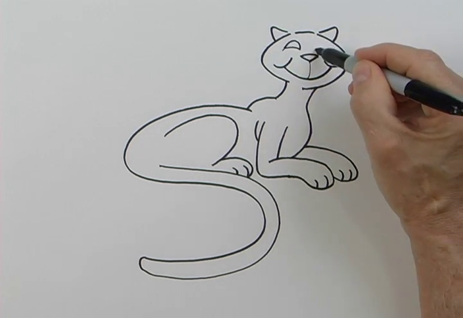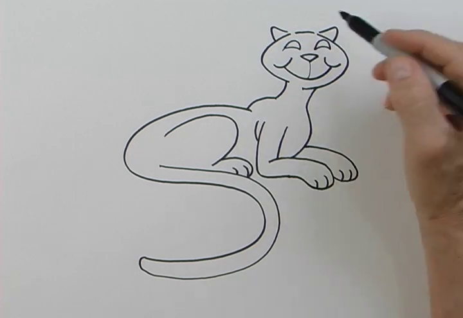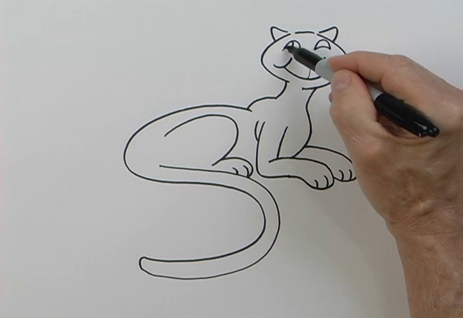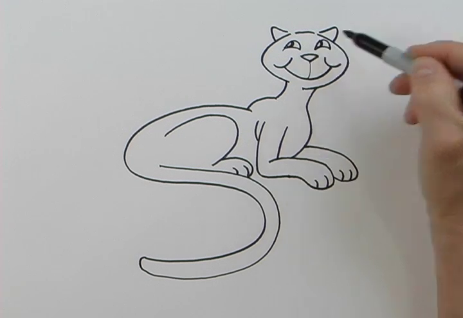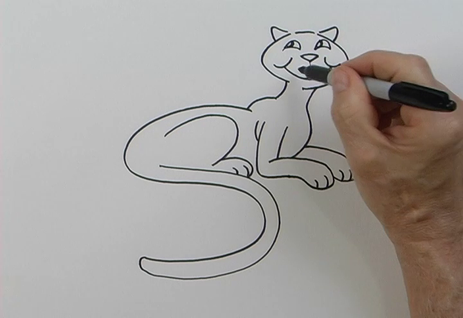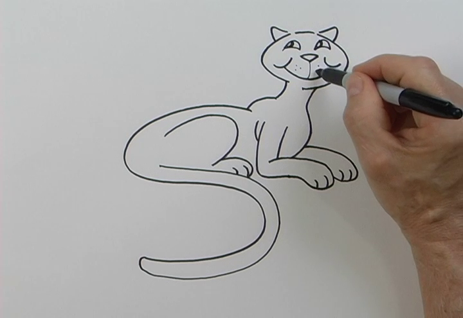A small curved line and another one on top for his eyes. Three dots for whiskers. 1, 2, 3.